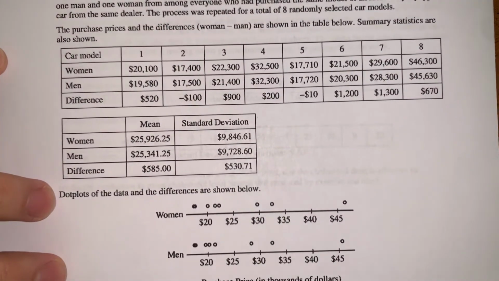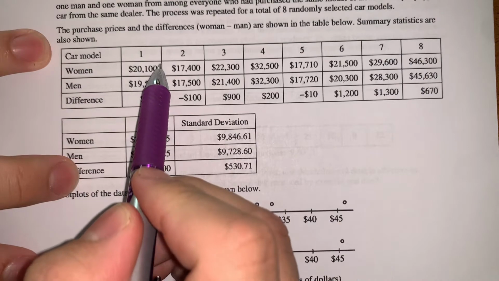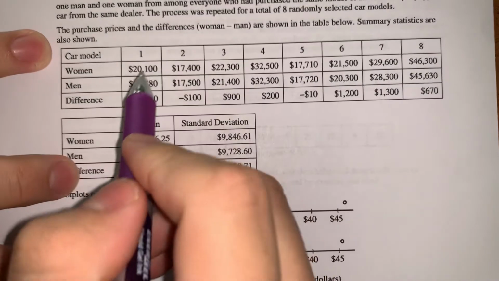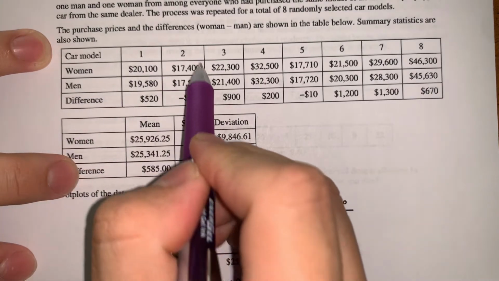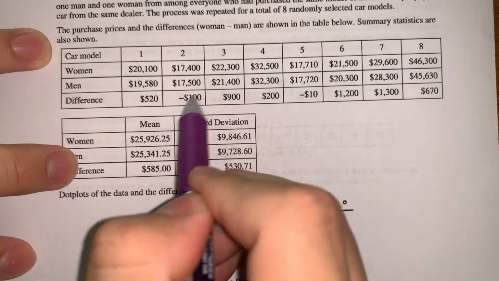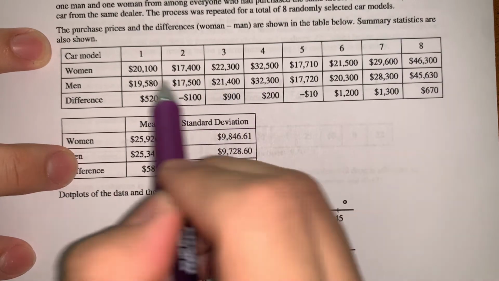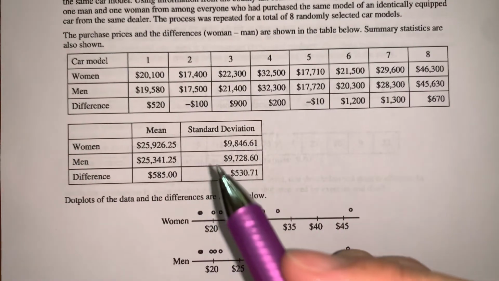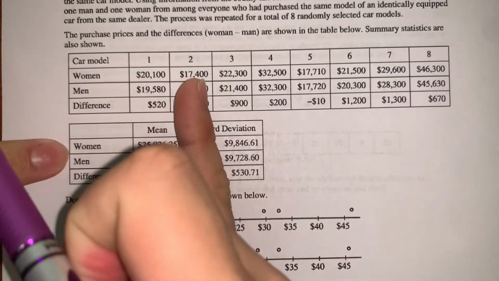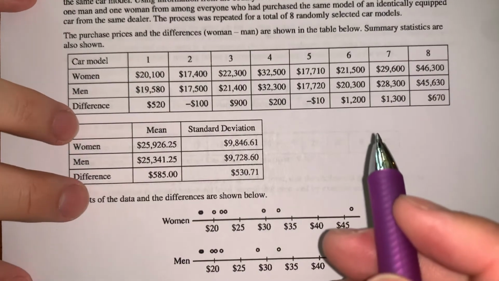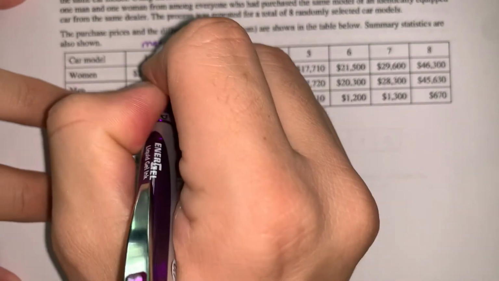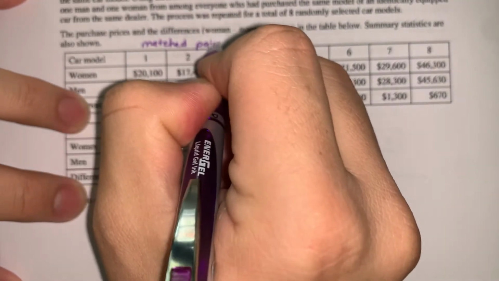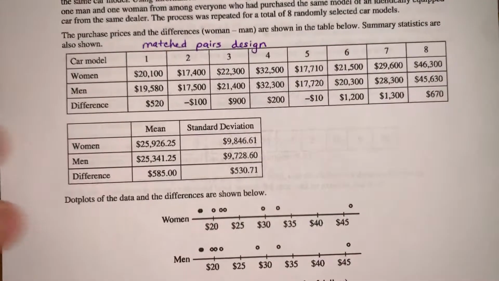So what you see here is, and I'm going to start using my language carefully here, they look at a pair of a woman and a man and compare their prices, another different pair of a woman and a man, and see what they were charged for that car model. Another pair of, I think you're getting the hint here, that we're basically looking at pairs. And if you look at the design of this observational study, it's kind of like a matched pairs design, right? Where they look at different pairs and compare within each one.